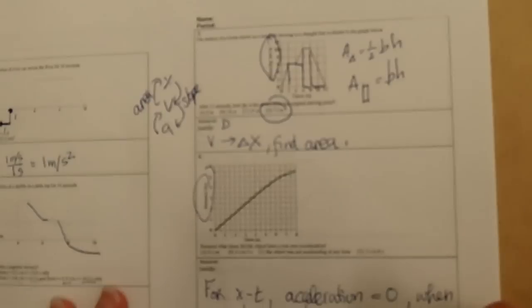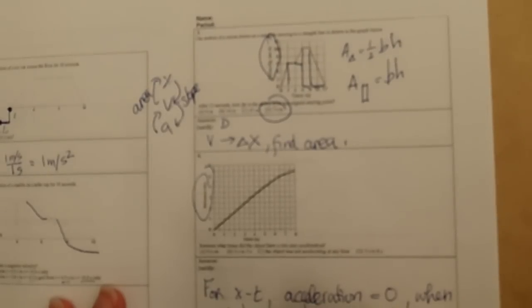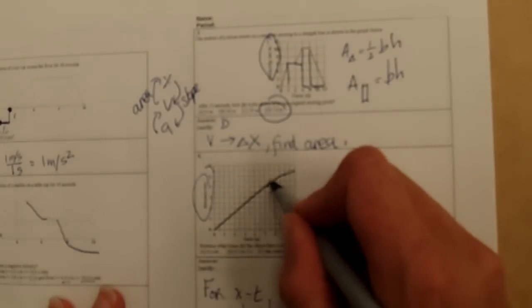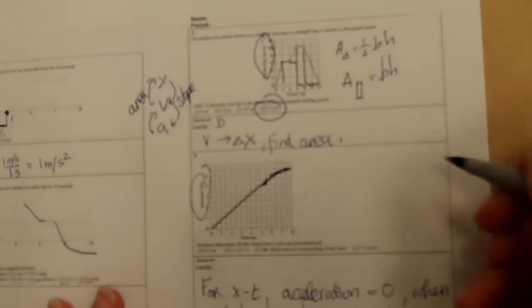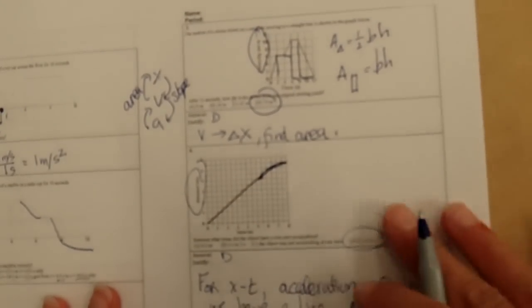Acceleration is not equal to 0 when curved. So I want to know, where is this graph curved? And it is curved from 5 to 8 seconds, so that is option D.